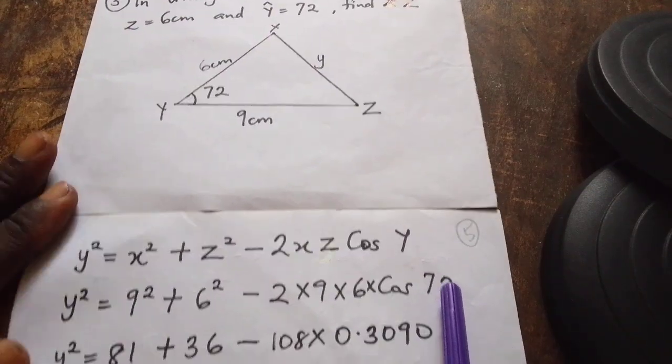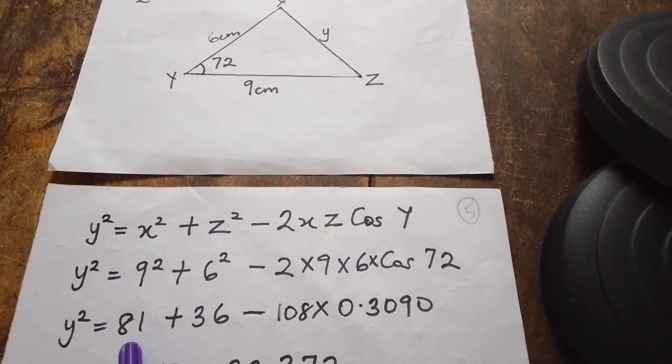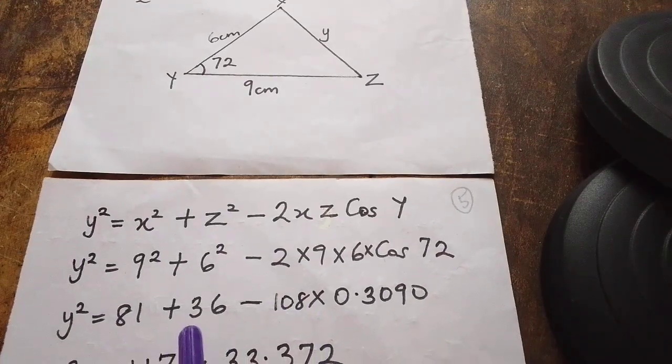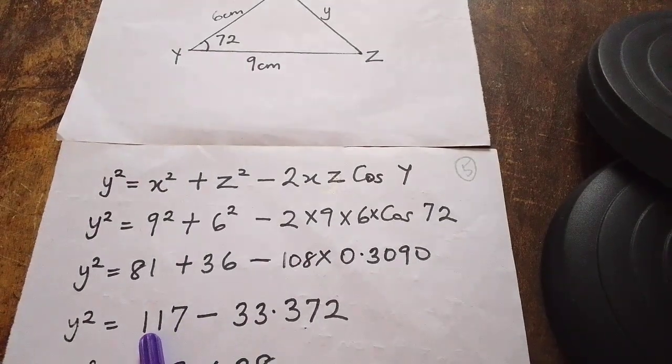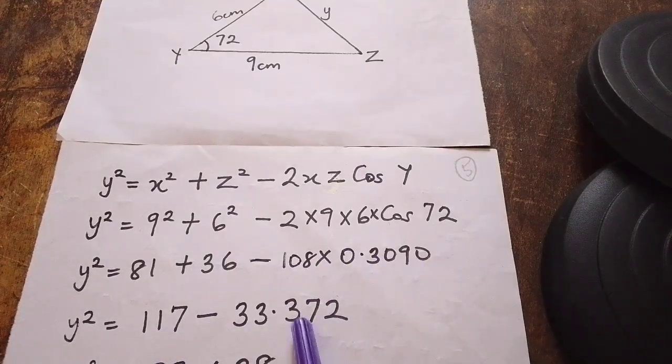So when you solve, 9 square is 81, plus 6 square gives us 36, minus 2 times 9 times 6, which gives us 108, times cos 72, which gives us 0.3090. So when you add 81 plus 36, it gives us 117, minus 108 times 0.3090, which gives us 33.372.